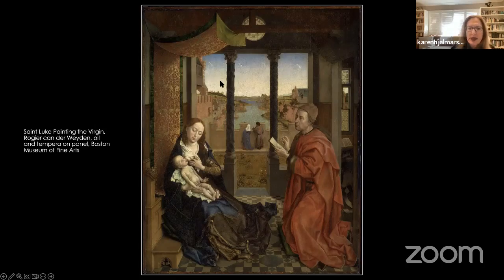We have these Corinthian capitals, a beautiful tapestry that covers sort of a canopy for Mary. She is feeding the little baby Jesus. It's very human and sensitive. You can see if you look closely that actually a little bit of milk is spilled there, and St.